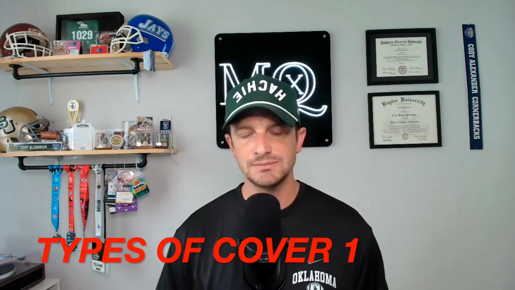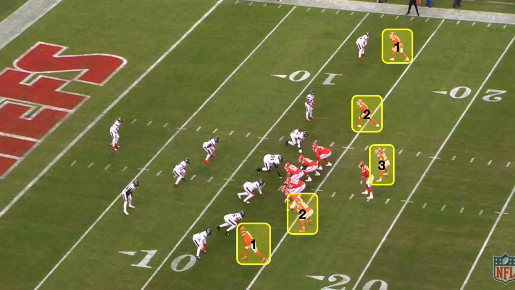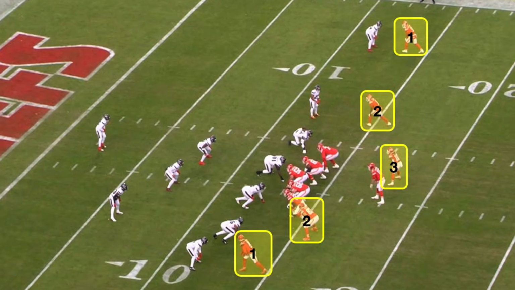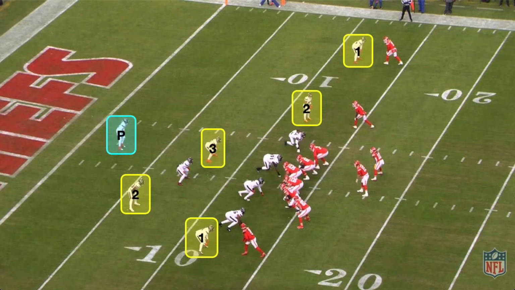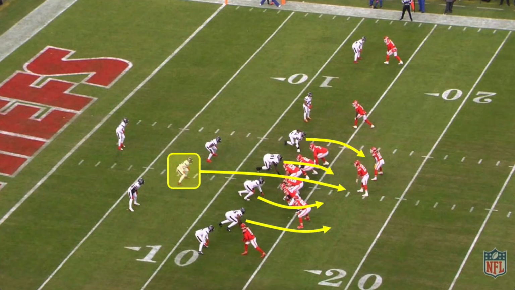What are the different types? It starts with a simple math problem. A defense has 11 defenders. The offense can only send 5 receivers out on routes at a time. In cover one, you need at least 6 defenders, 5 for the receivers and 1 for the post. That leaves a defense with 5 to rush the passer versus 5 offensive linemen to block, a 1-for-1.